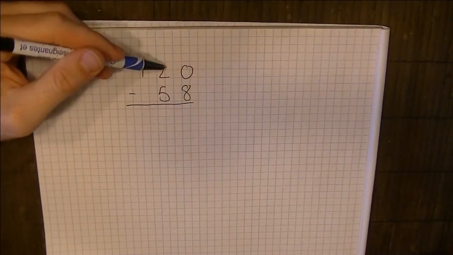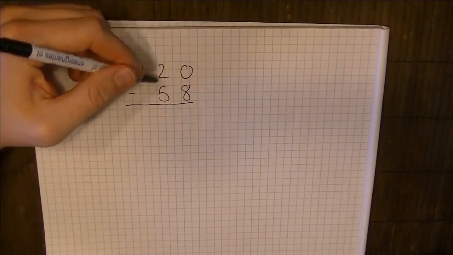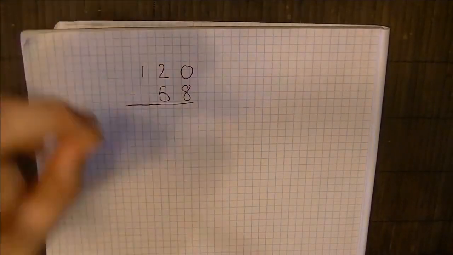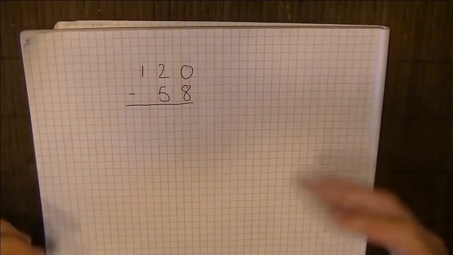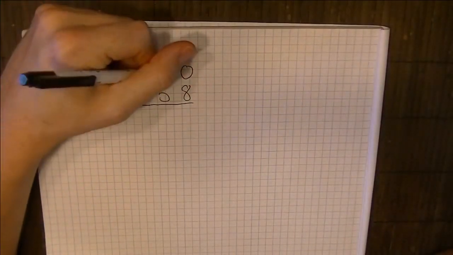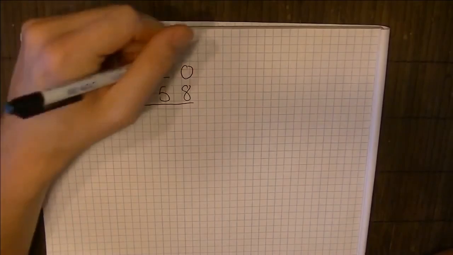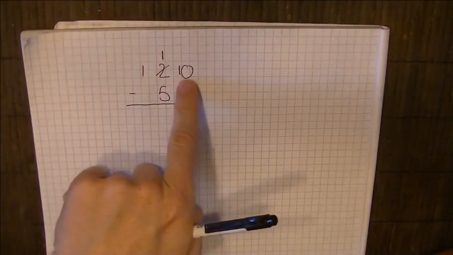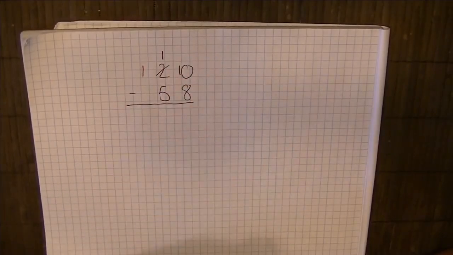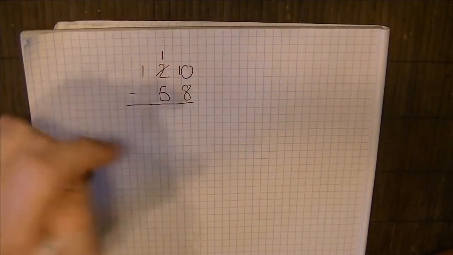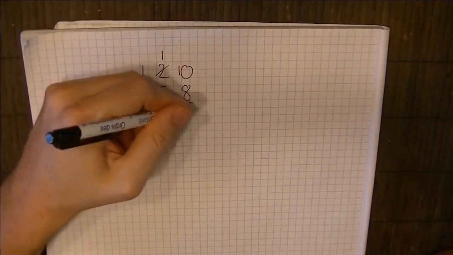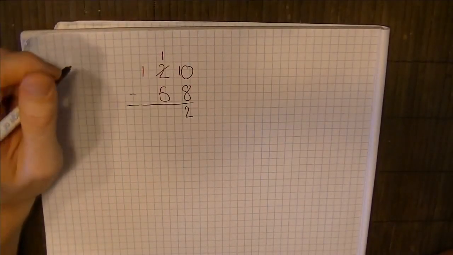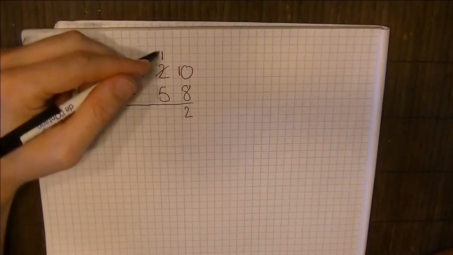What I can do is borrow from the 2. So just like I would take one sunflower seed and it would magically turn into 10, I'm going to borrow 1 from the 2, and then this, rather than being 0, becomes 10, right? So this is now 10 minus 8, and that I can do. It's 2. Okay, cool.